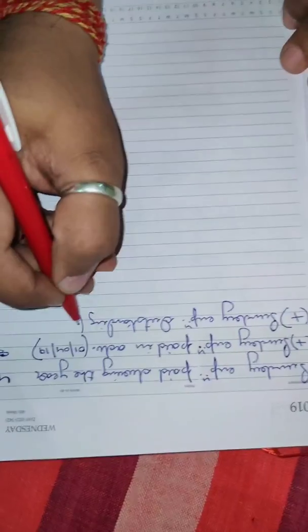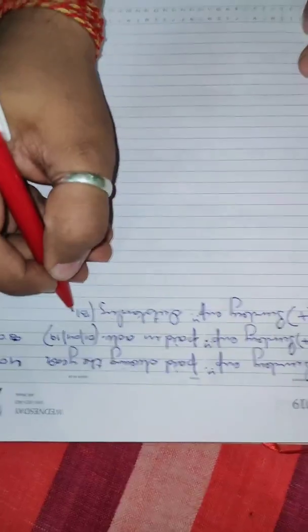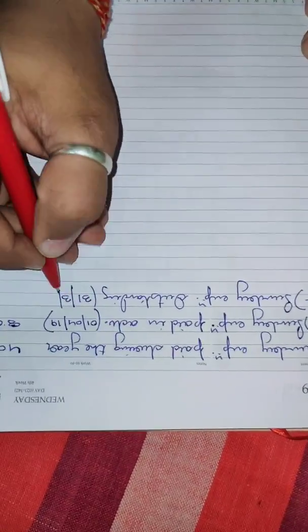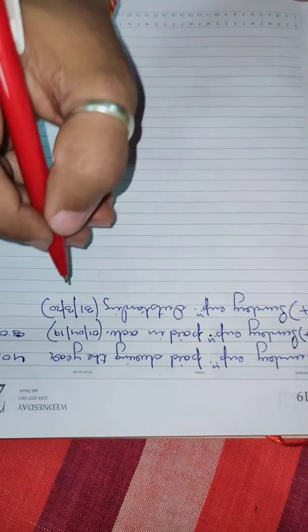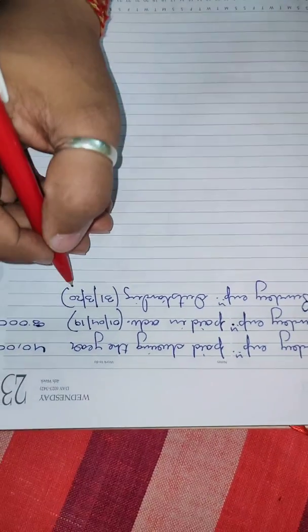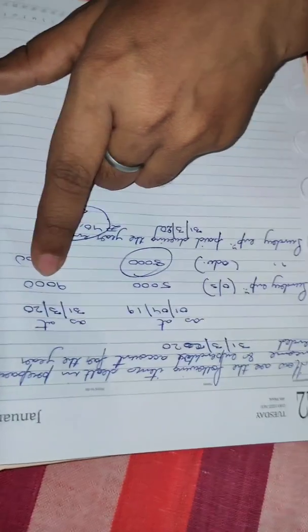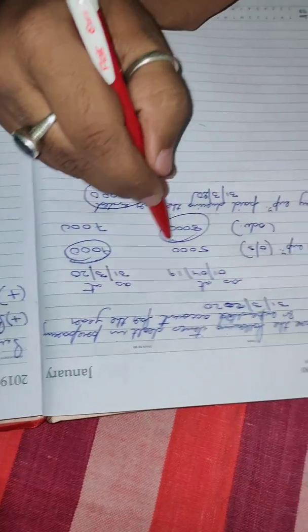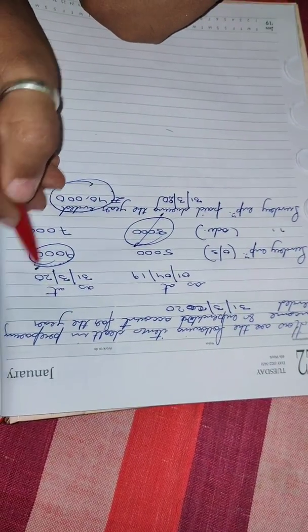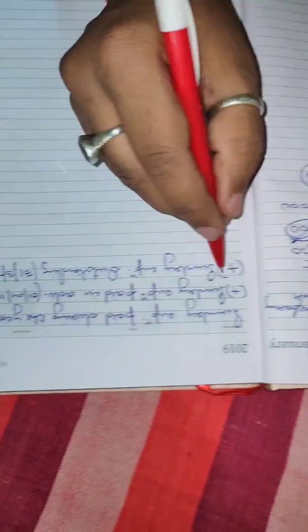When outstanding? 31st March 20. That is outstanding at the end of current year. What is the amount we have? We have the amount 9,000 rupees. See, all the amounts have been done. Advance has been done. Now outstanding has been done.